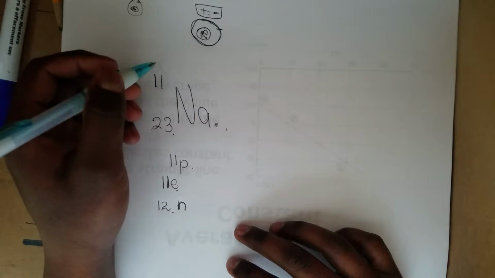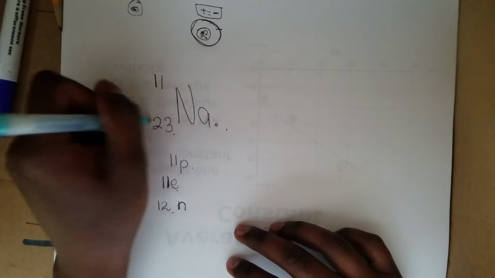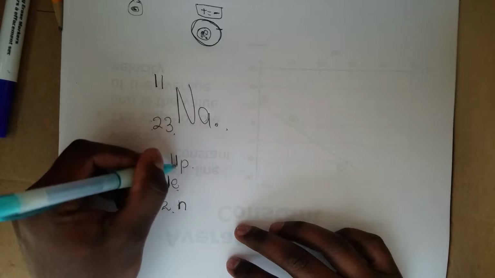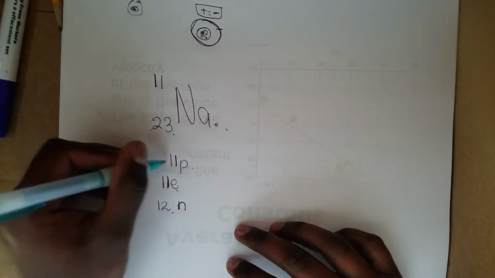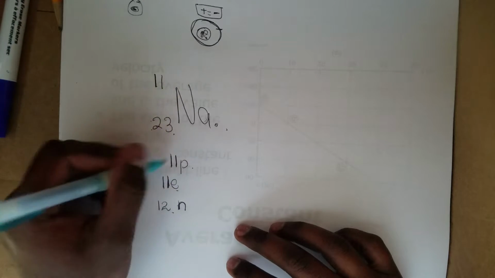So you have an atom like this. It has 11 electrons and 11 protons. It's stable. They both cancel each other out.